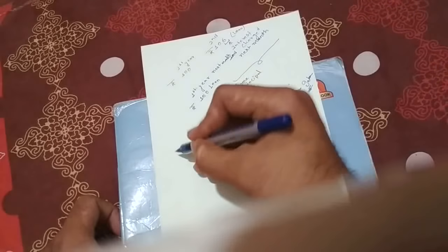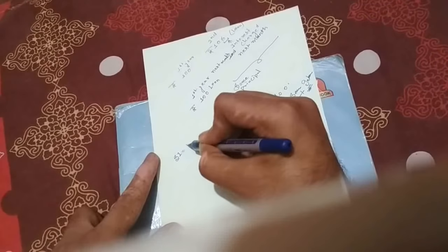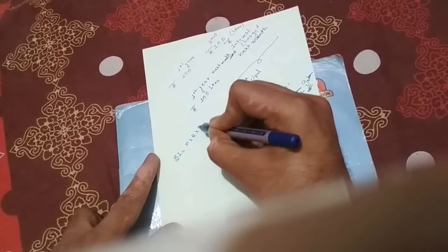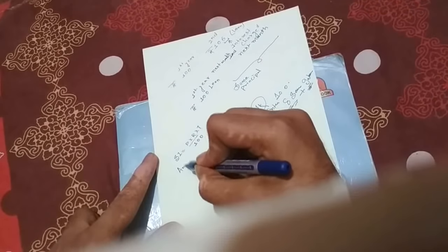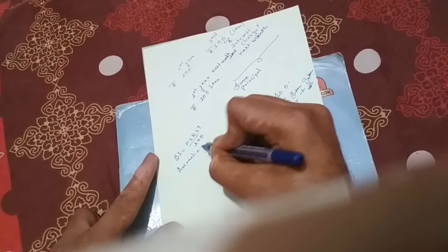Our next topic is simple interest and compound interest. You will surely get either of them as one of the questions in the examination paper. So you should know the formula of SI, that is P into R into T by 100. You must all know this. And what is the amount? Principal plus SI.